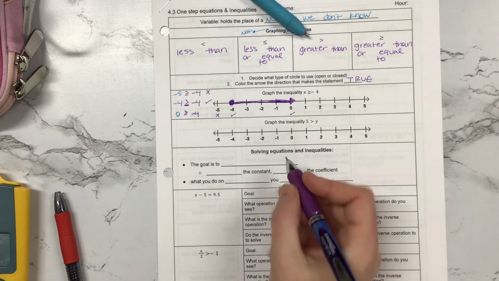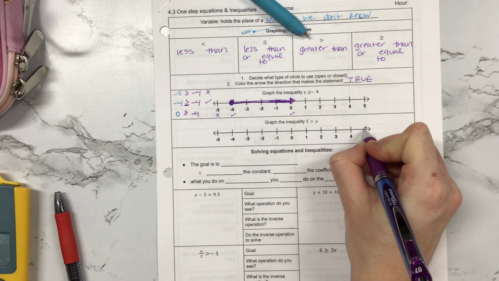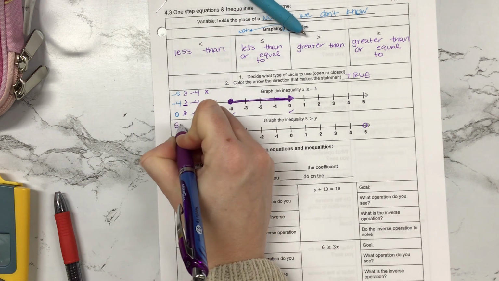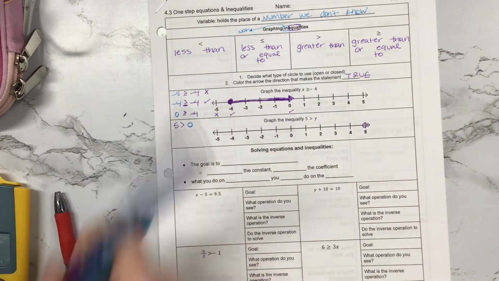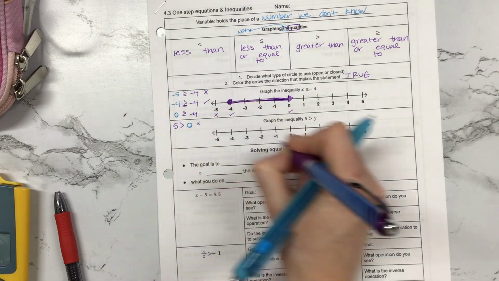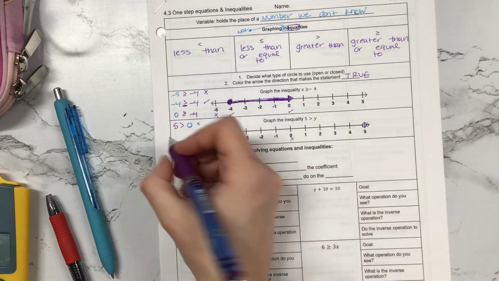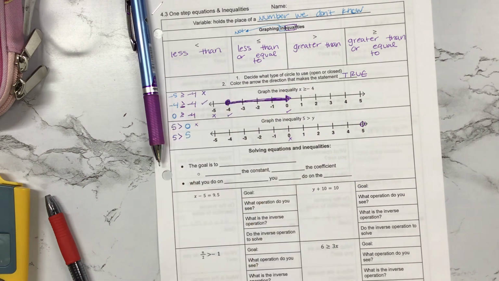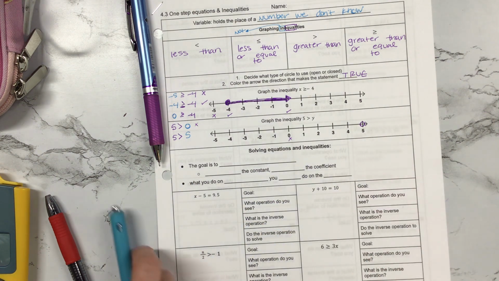So same thing for the next one. We're going to graph the inequality 5 is greater than y. So I put my circle on +5. I'm not going to fill it in yet. I'm not so sure. Then I'm going to pick some test points. I'm going to pick 0. Okay, is 5 greater than 0? Nope. So 0 doesn't work. I'm going to pick the point itself. Is 5 greater than 5? No. Okay, that's not true. So I don't get to color the circle in.